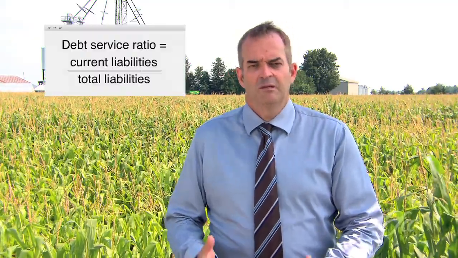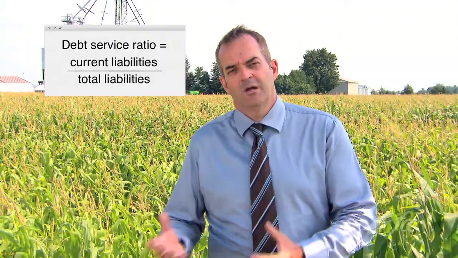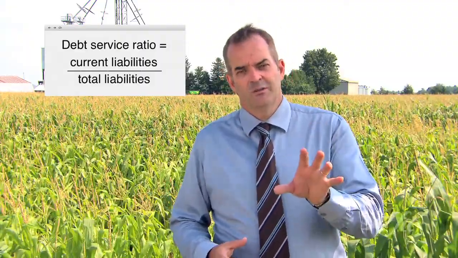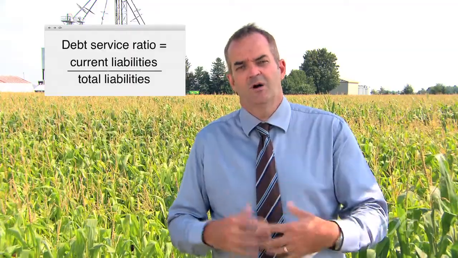Another reason for your cash flow to be tight might be because your debt payment is too aggressive for the size of your farm. So we would do a third ratio called the debt service ratio, where we would compare your payments you're making within the next 12 months, your current liabilities, with your total liabilities. If your percentage of your current liabilities over your total liabilities is too high, let's say 20%, which would mean that you're paying your loans off in 5 years, that might be too aggressive, and that might be a reason why your cash flow is too tight. So adjustments might have to be made with your financial institutions.